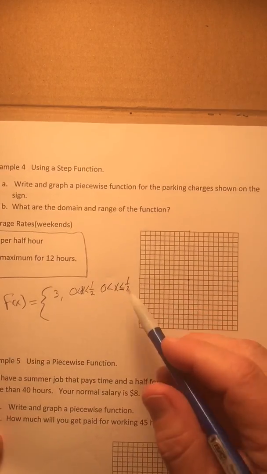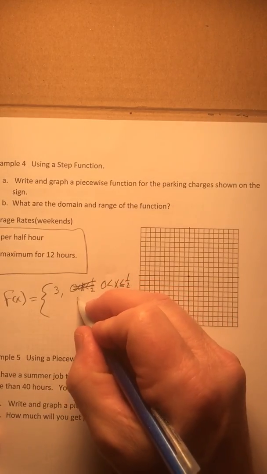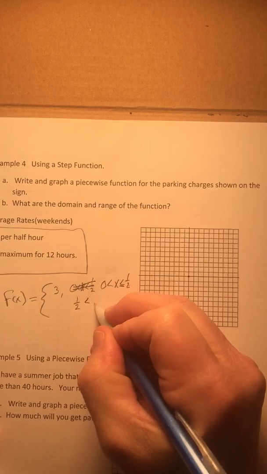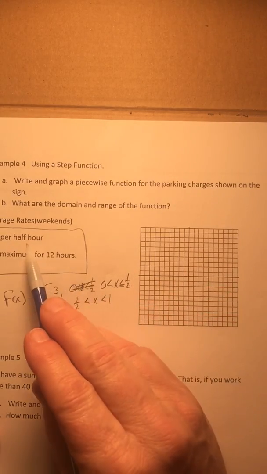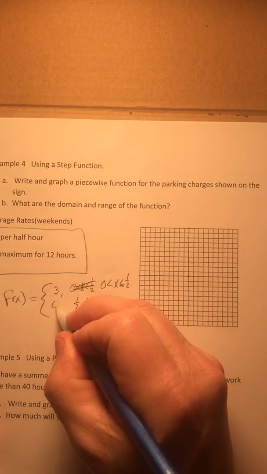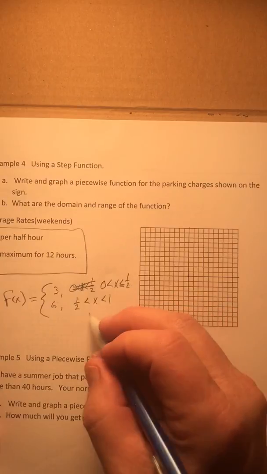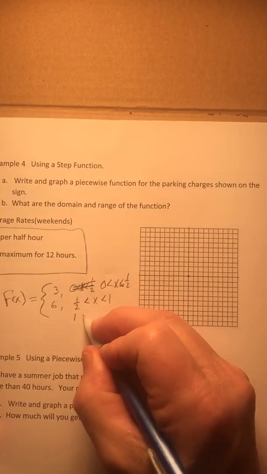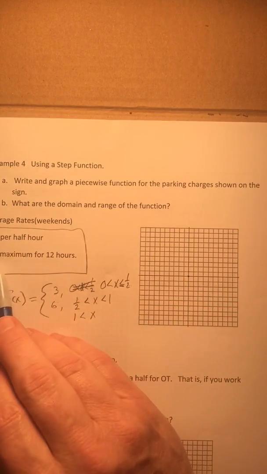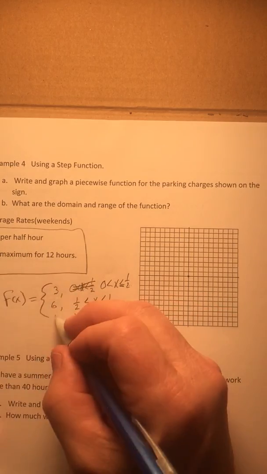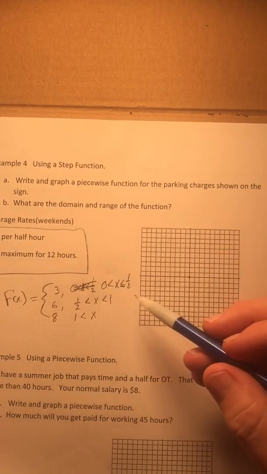Then after you go half of an hour, from 1/2 to the next half hour, which would be 1 hour, they're going to charge you another $3, so it's going to be $6. And then after 1 hour, they're going to charge you $8 because you would be at the maximum then. So this is what our function's going to look like.